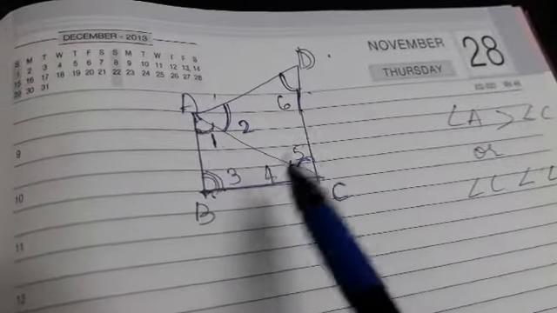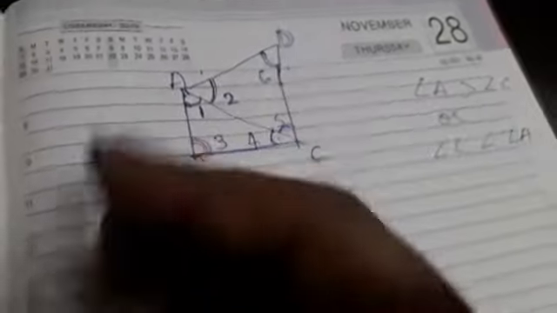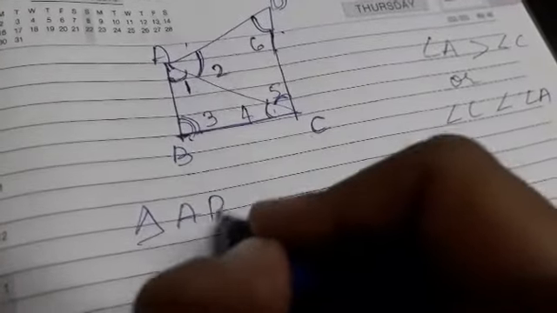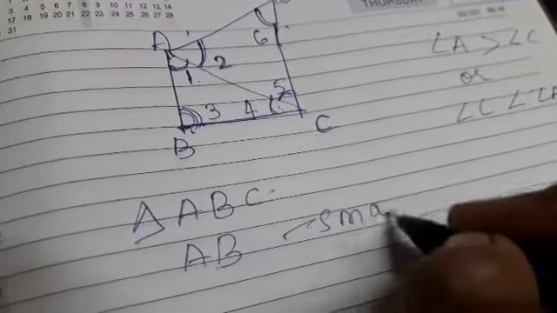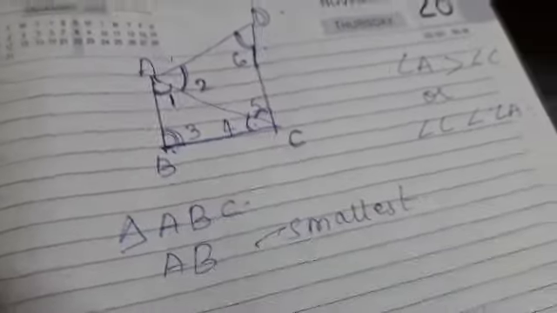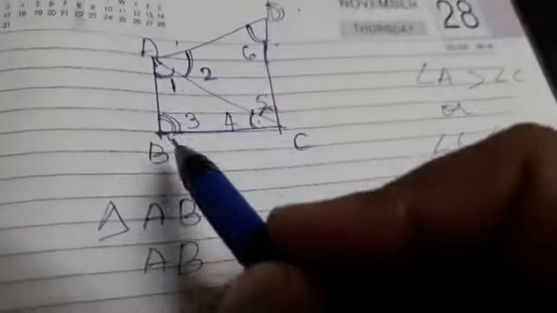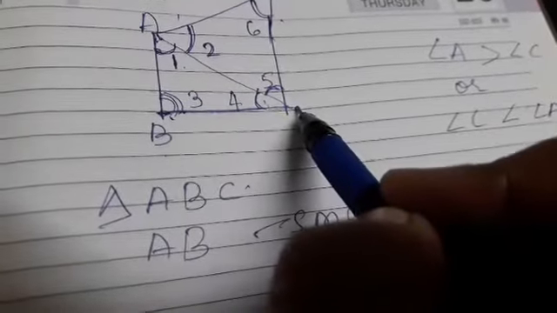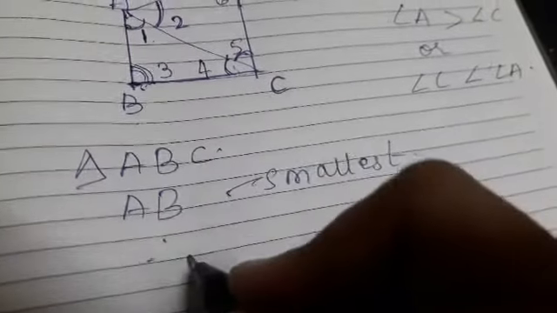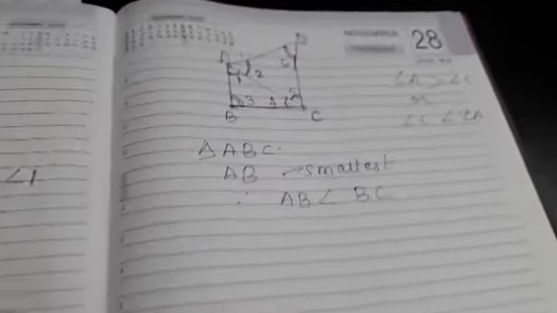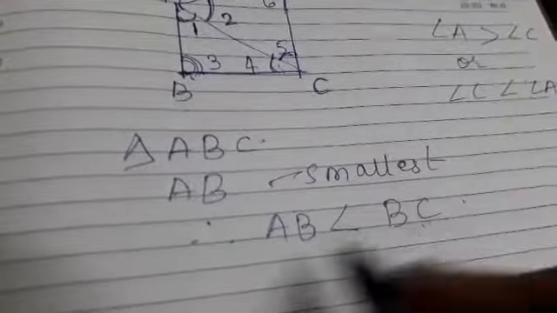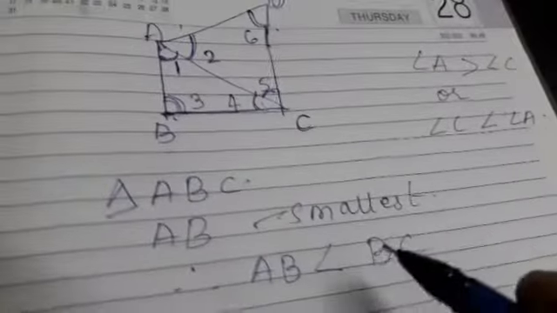Now considering triangle ABC. When I say triangle ABC, you know that AB is the smallest side, right? Now if AB is the smallest side, obviously BC will be greater. Yes, so I will write AB is less than BC, right? I can also write it as BC is greater than AB. So conditions are same, it has same meaning.